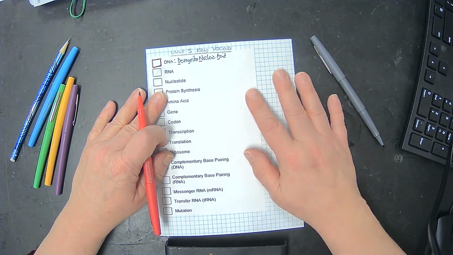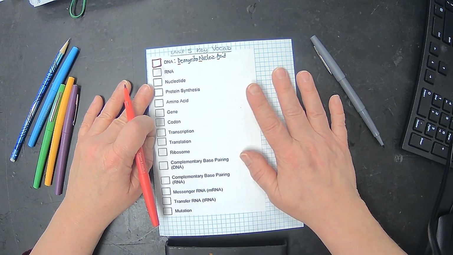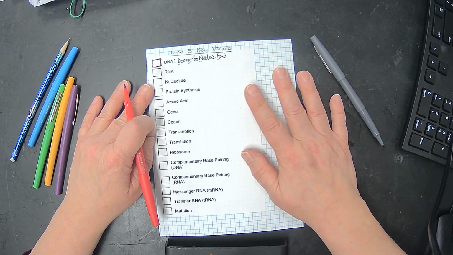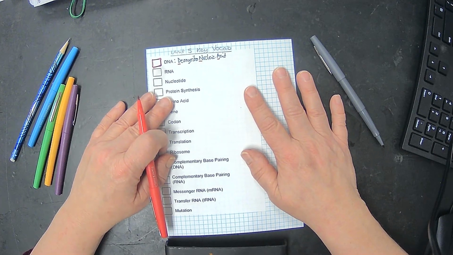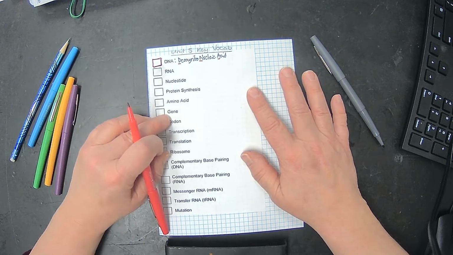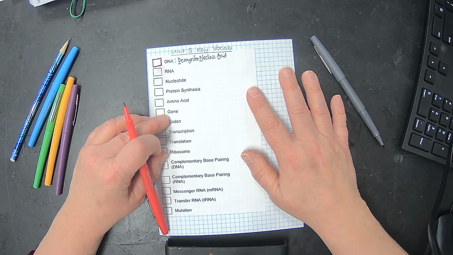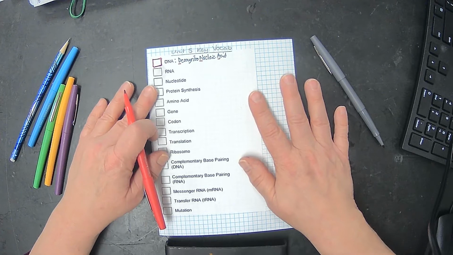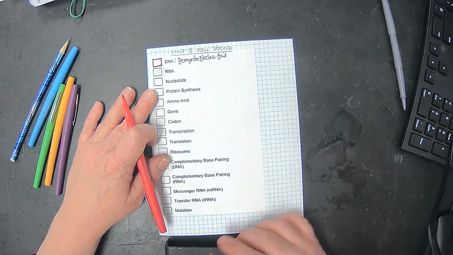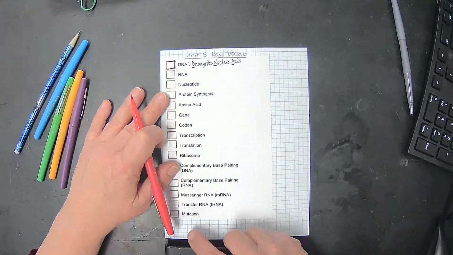Believe it or not, I've seen a question where they actually referred to it as deoxyribonucleic acid, and people did not know that that's what they were talking about, DNA, and started getting kind of panicky because they'd never heard of deoxyribonucleic acid before. So I am determined that we are not going to make that mistake a second time.